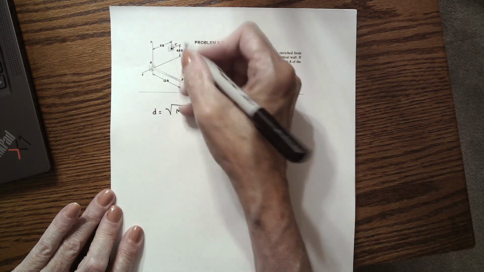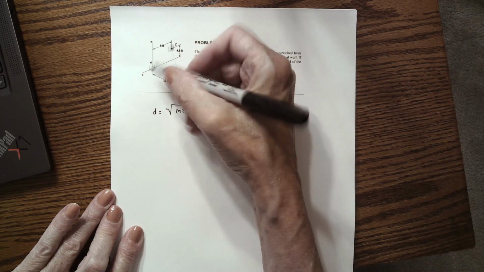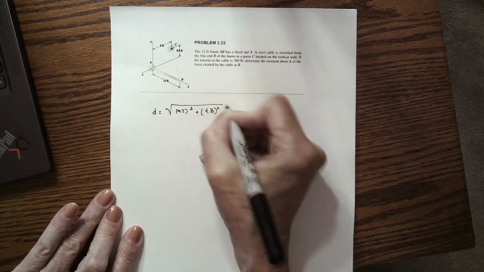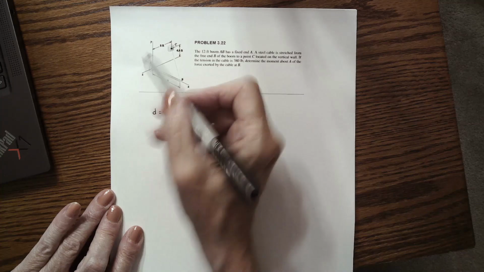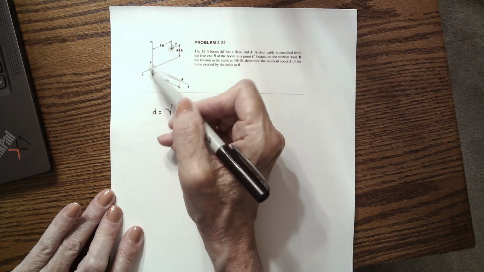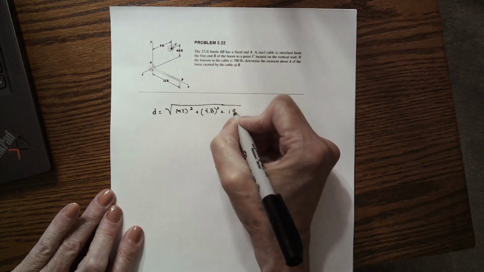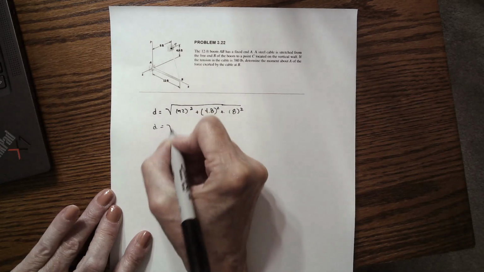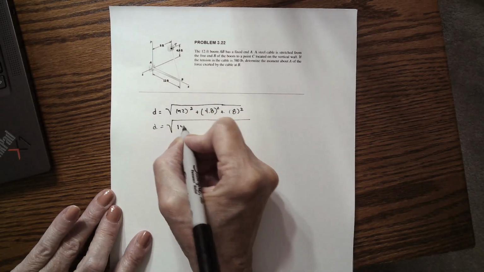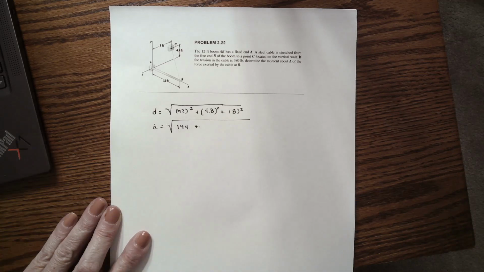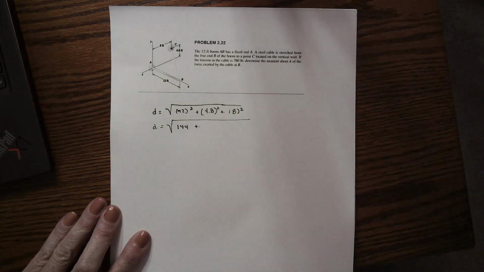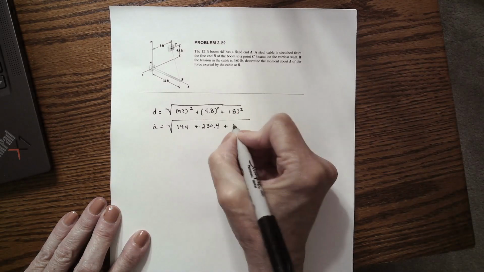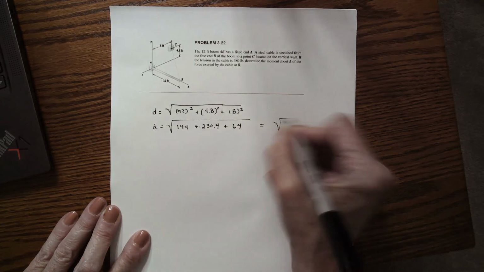we've got in the y direction, 4.8 height from A to C, so 4.8 squared, plus we have 8 feet in the z direction from A to C, so plus 8 squared. Okay, and that equals the square root of 144 plus 230.4 plus 64.